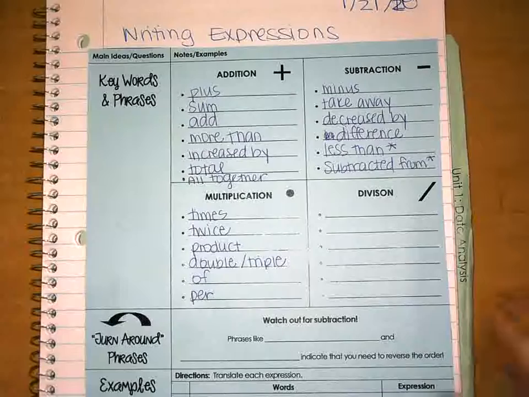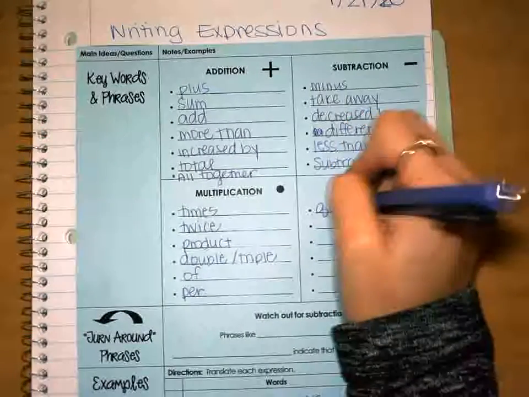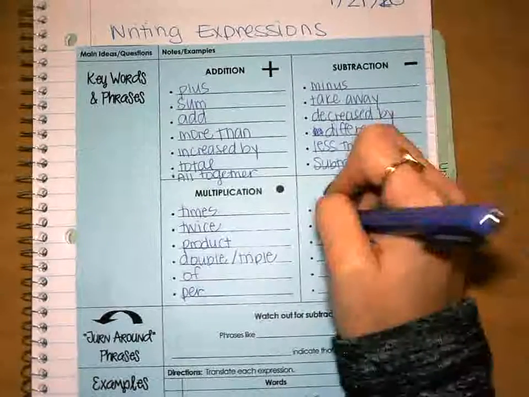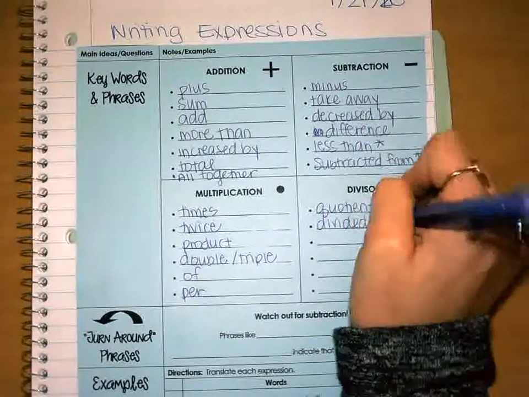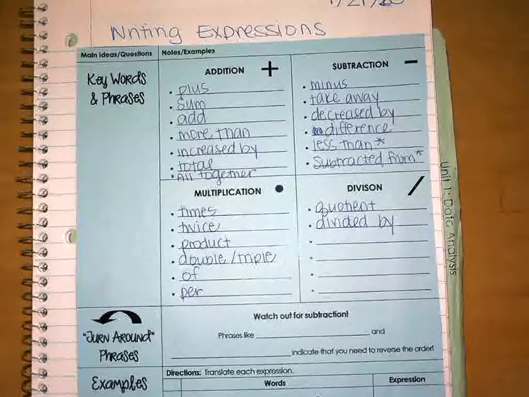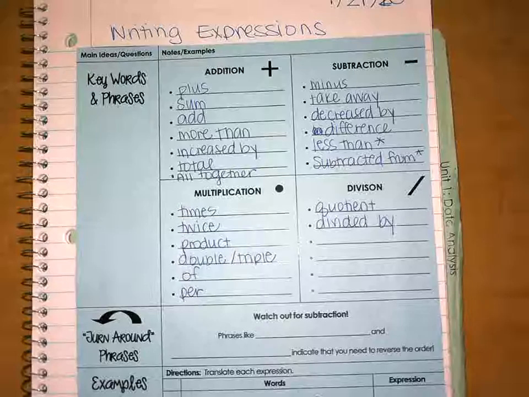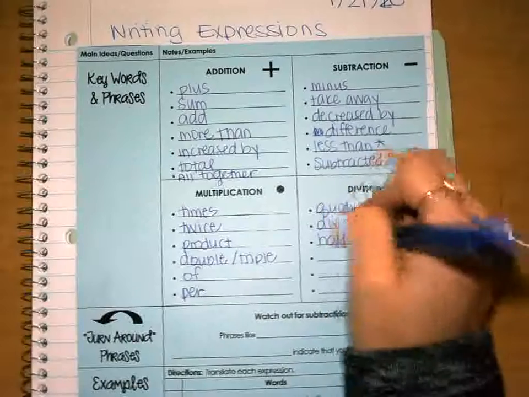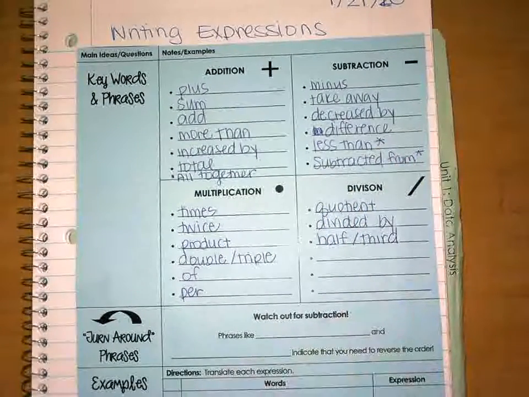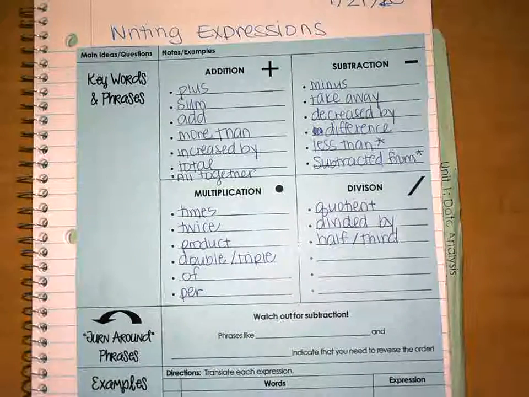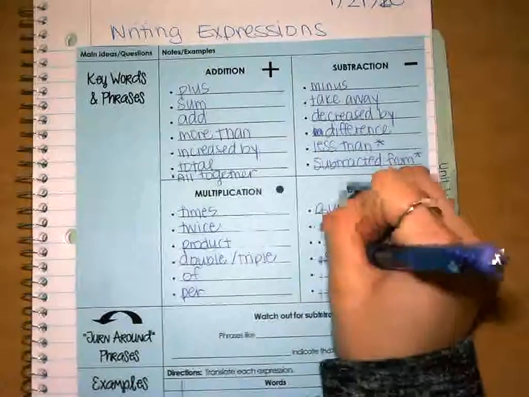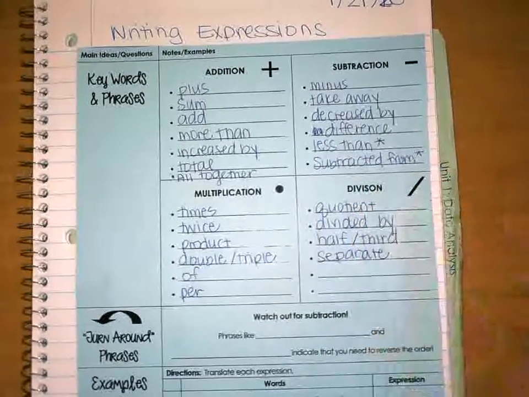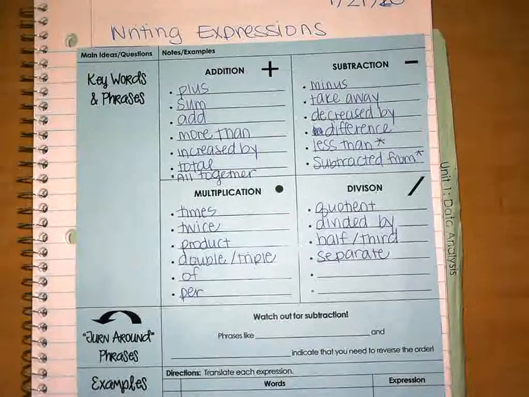What about division words? Quotient. We're going to write divided by. In FCS, we double and triple a recipe. We can also half it or third. Whether you're cutting it in half, into a third, into a fourth. And the last word we might possibly see is separate. So those are just all words that we need to be familiar with.